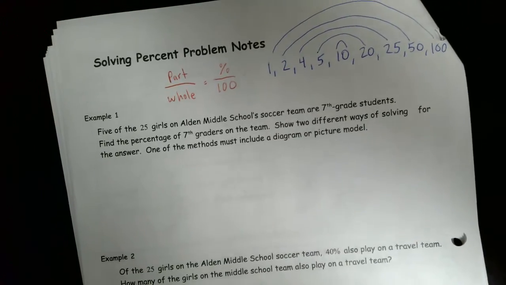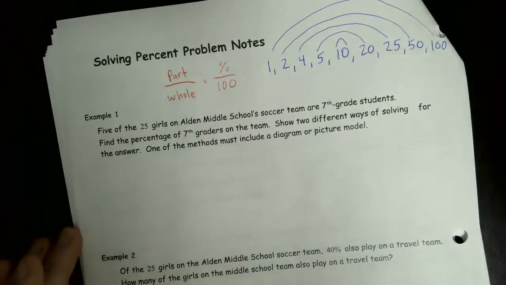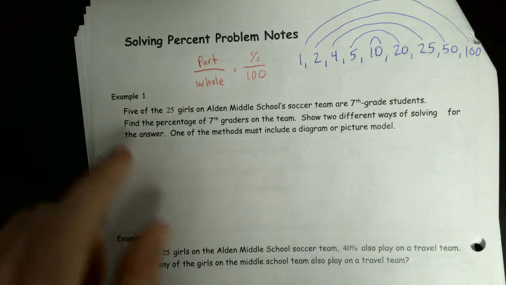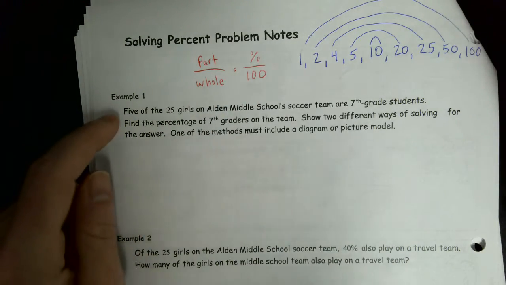All right, so we're going to solve 3 problems here, each using percent proportion. After we read the problem, we want to think about what we have. Do we have the part, the whole, or the percent, and then what we're trying to find. So here we go. Example 1.